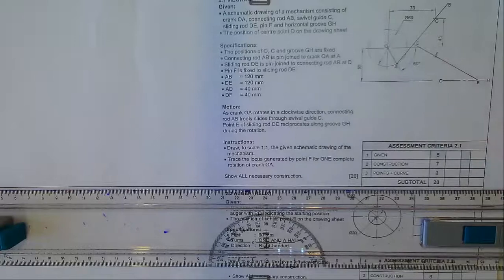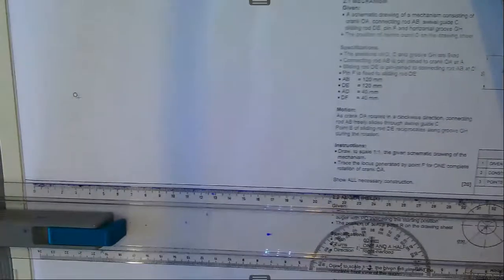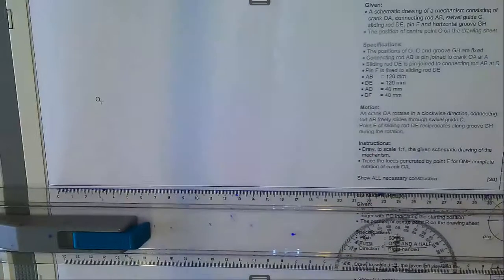So we want to copy this now, with the information that is given. So let's do the copying this side. Let me just position this so that we are able to see.